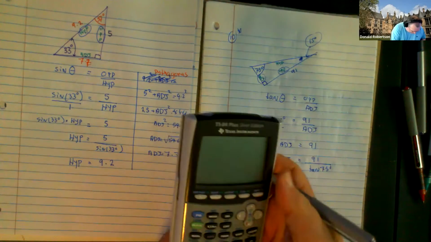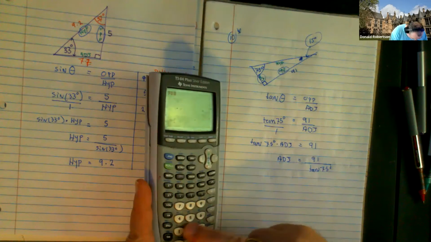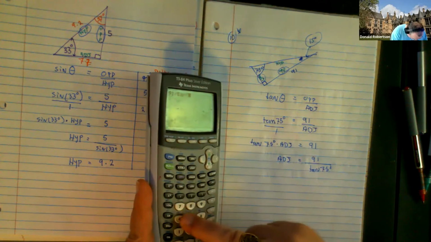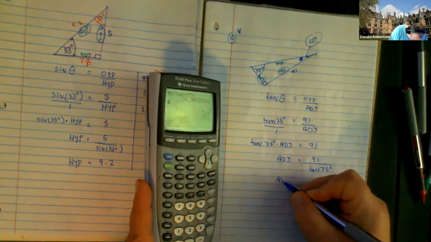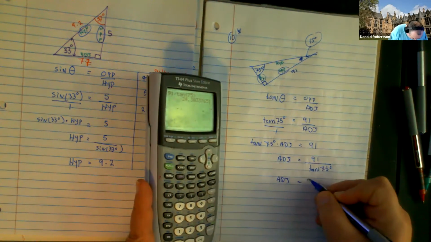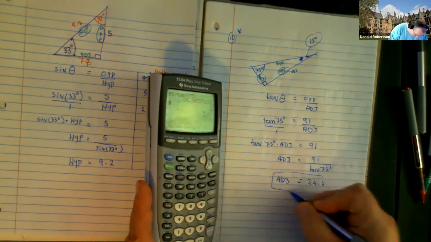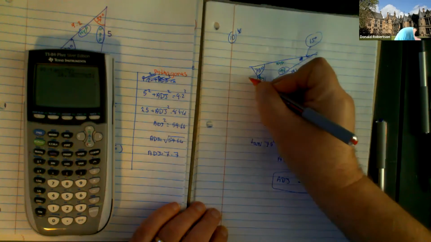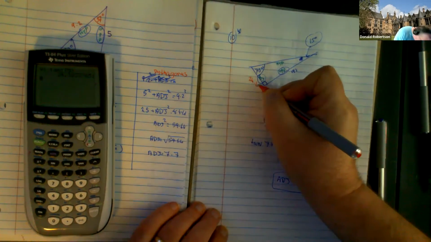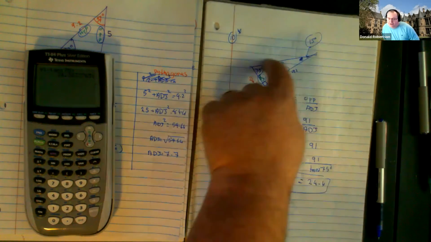So I go 91 divided by tangent of 75, and the answer to 1 decimal place at least is that. So I can now put in 24.4.